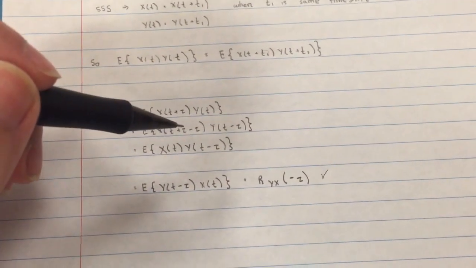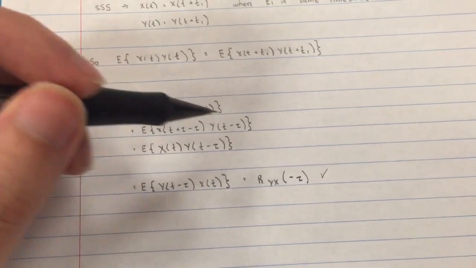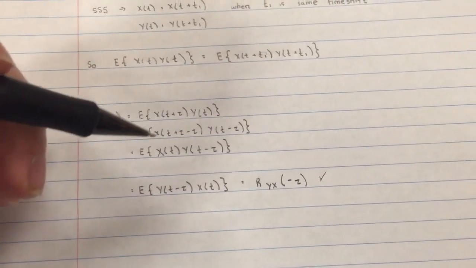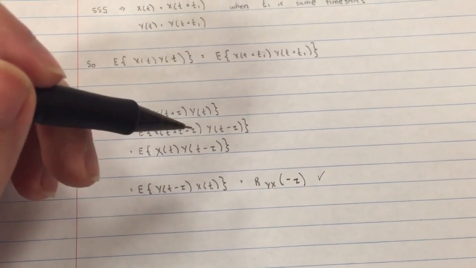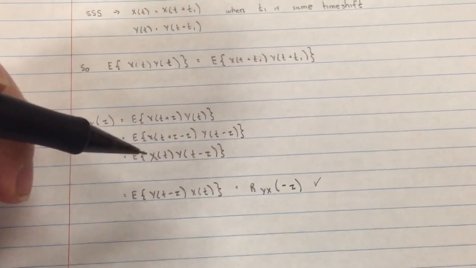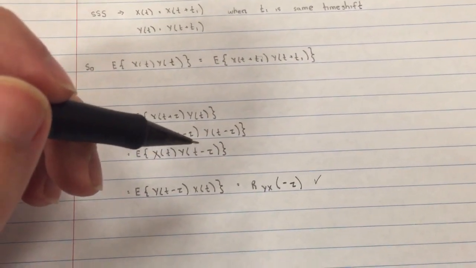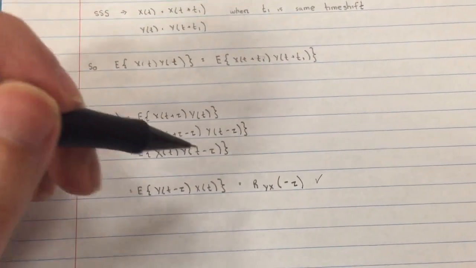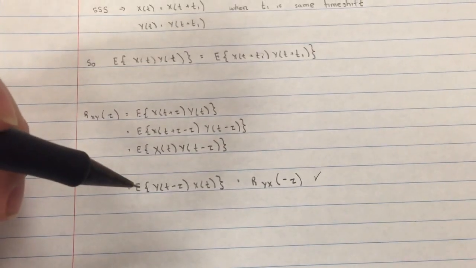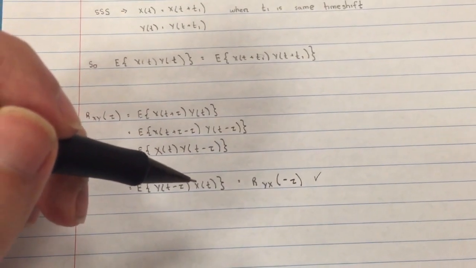In this case, we want to eliminate the tau here, and we can do that by subtracting tau on both the x of t and the y of t. Subtracting that makes these taus cancel out. And so it's going to be the expected value of x of t times y of t minus tau. Because this is a product on the inside, this can simply be flipped, so it could be the expected value of y of t minus tau times x of t.